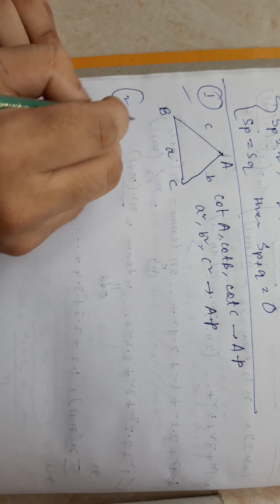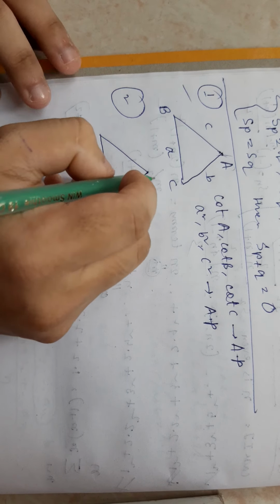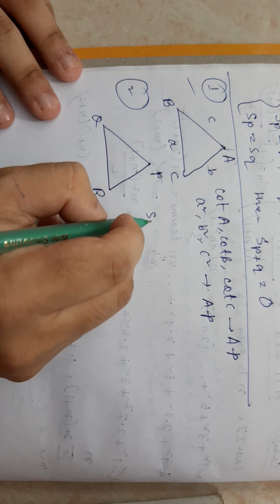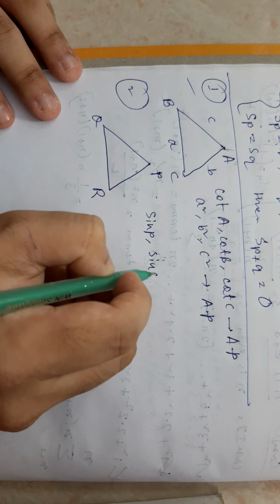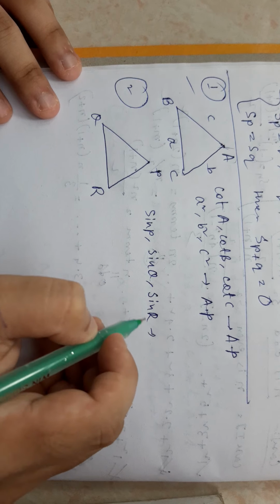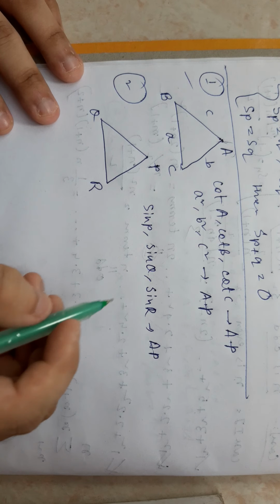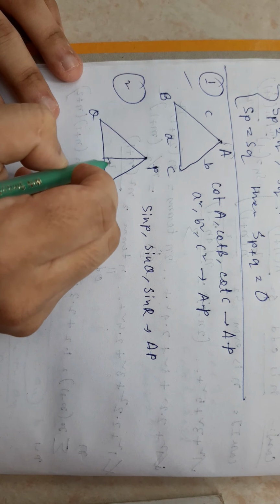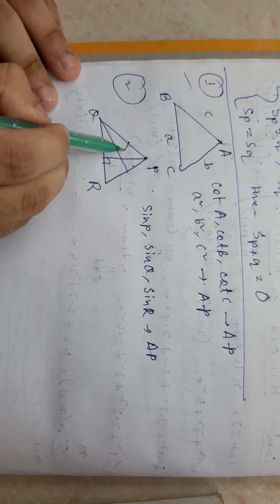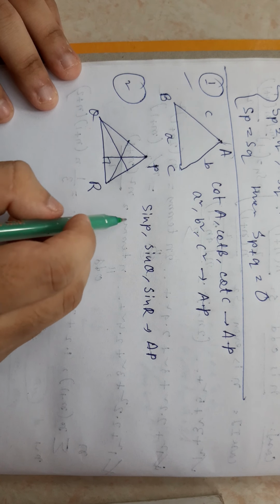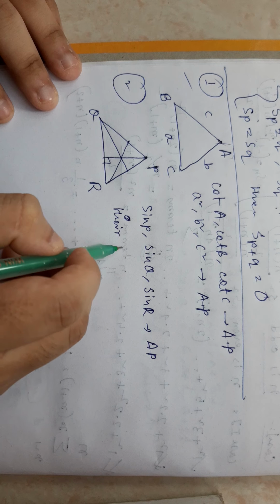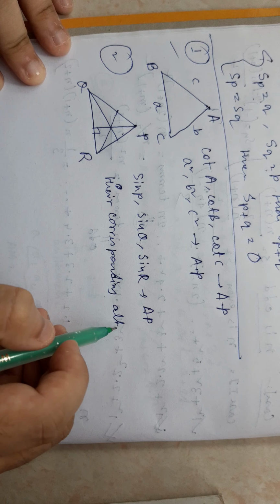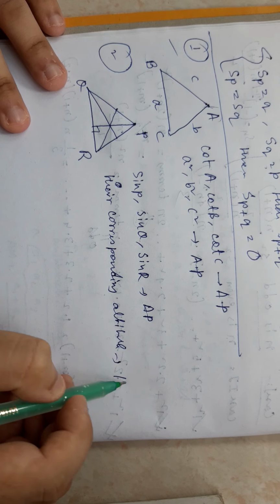This 1 and 2 are again triangle properties. If a triangle PQR is given to you and sine P, sine Q, sine R are in AP, then their corresponding altitudes, the altitude from P, from Q and from R, are in HP.